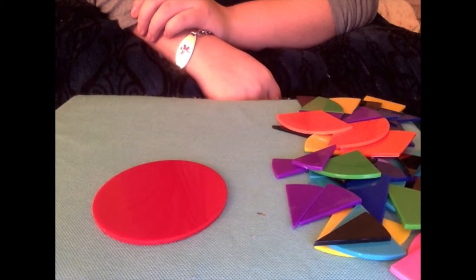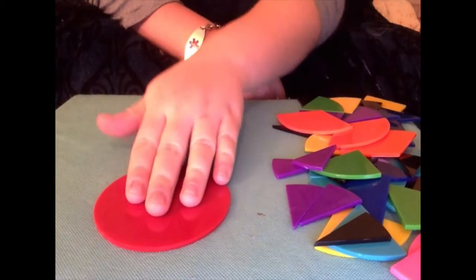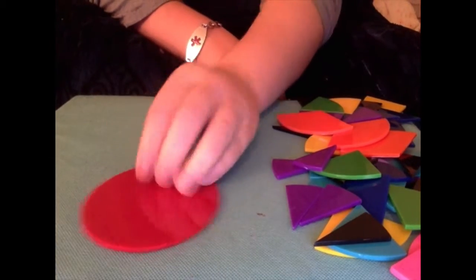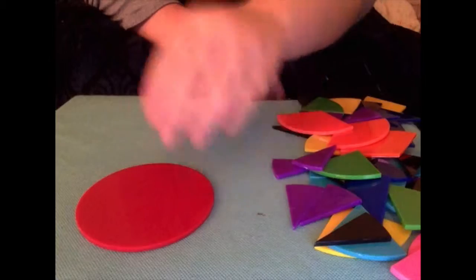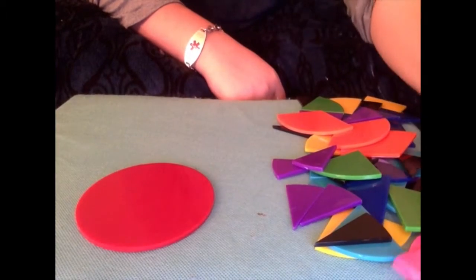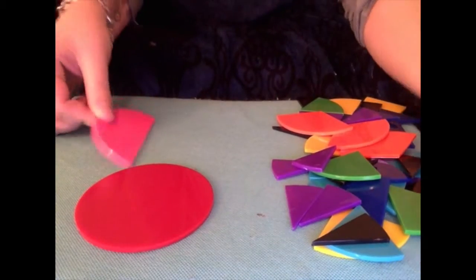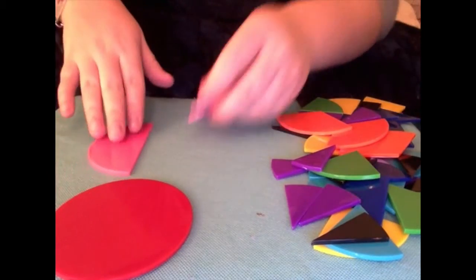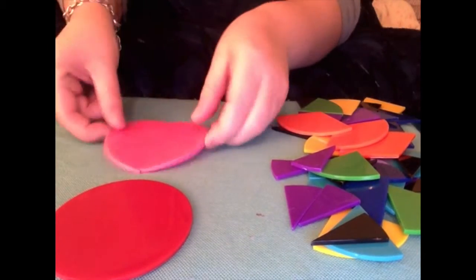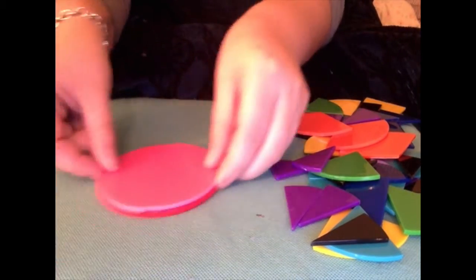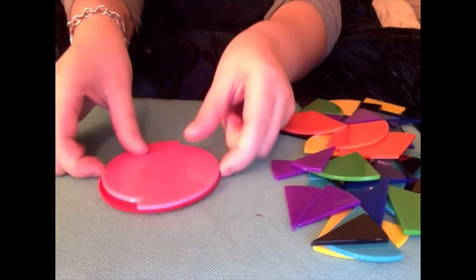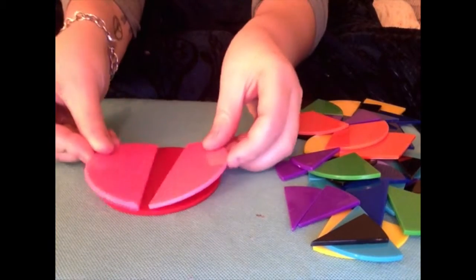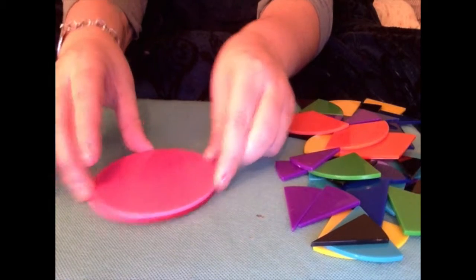Next, I would establish what each part was. So this is our one. This is because it is one piece. One piece is all it takes to make a whole. This is our half, or our twoths. It takes two pieces in order to make our whole. The kids can stack it to see that when you put these two pieces together, our twoths make a whole.